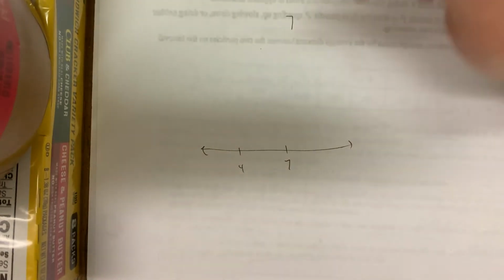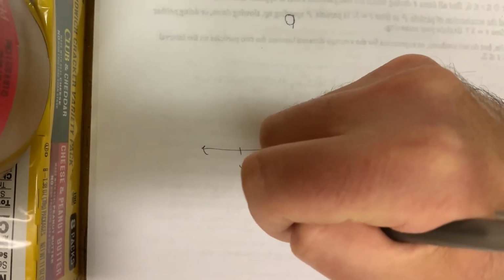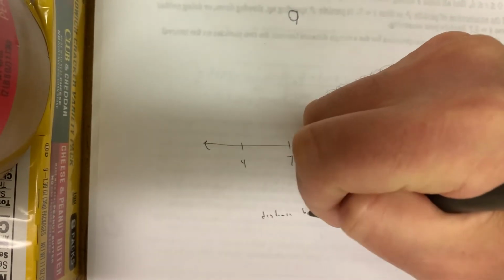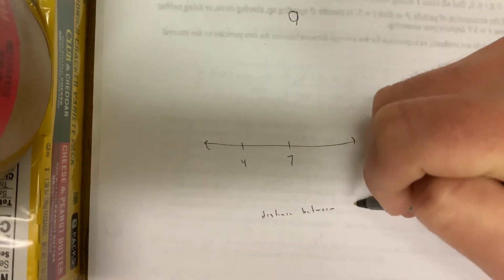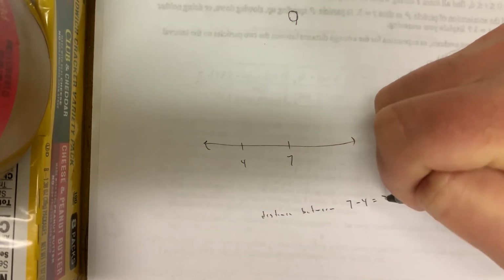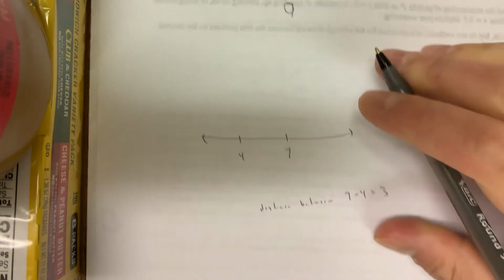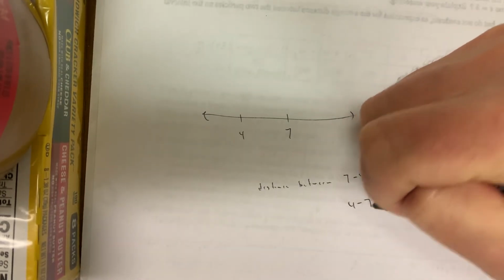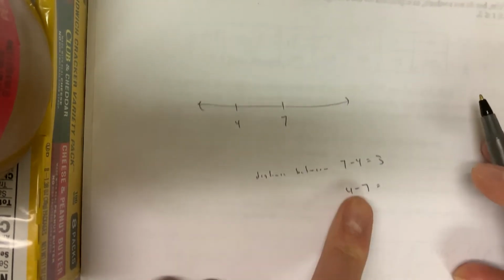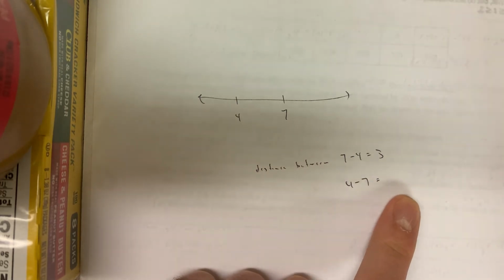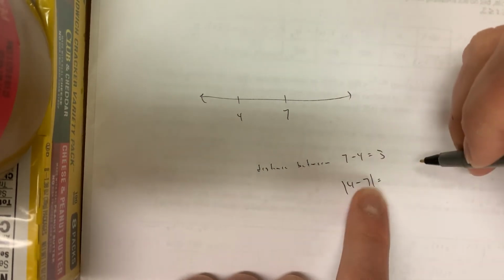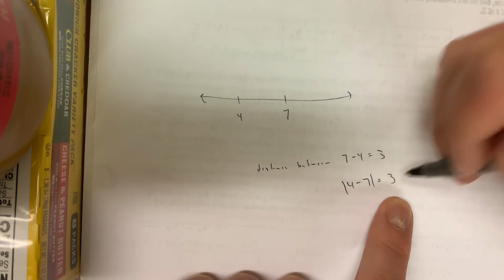Because we do that by doing 7 minus 4. So the distance between, that's going to be 7 minus 4, which is equal to 3. Believe it or not, you could do the distance between by doing 4 minus 7. That bothers people because they're like, well, 4 minus 7 is negative 3, and negative 3 can't be a distance. Well, just take the absolute value of it, okay? And that'll actually give us our positive 3 right there.